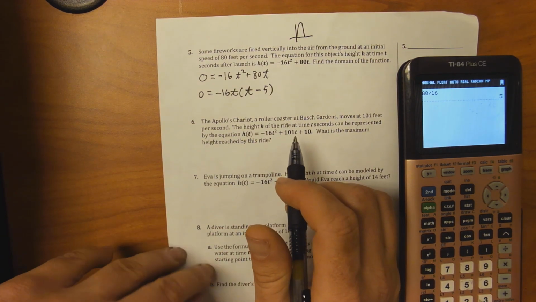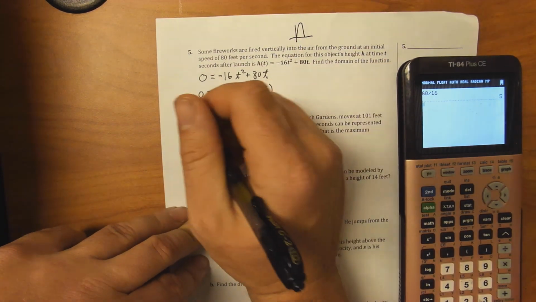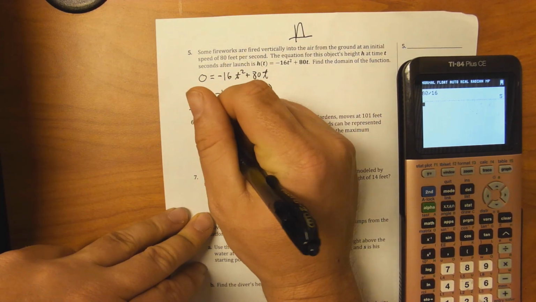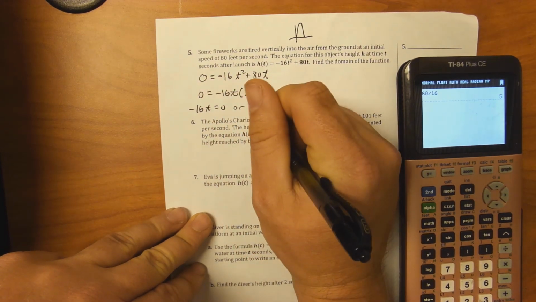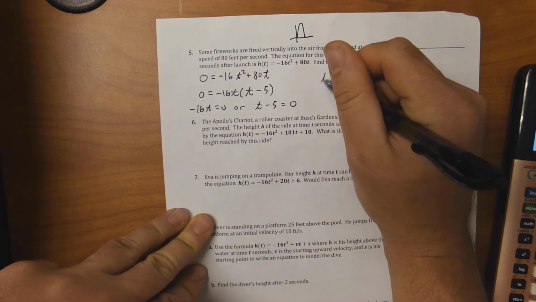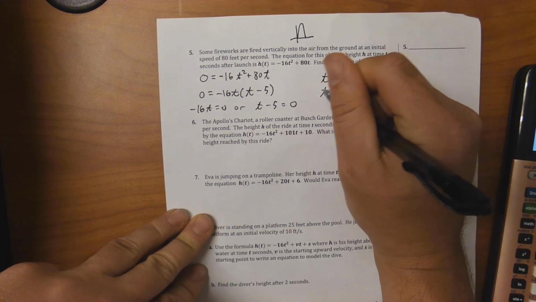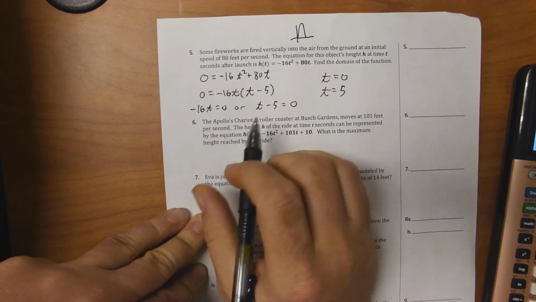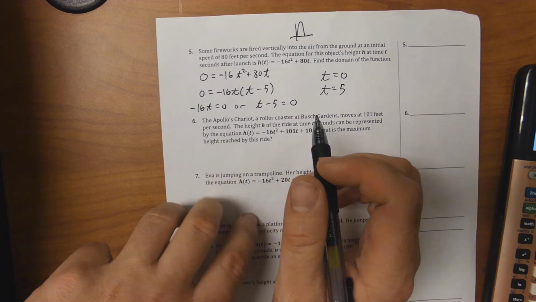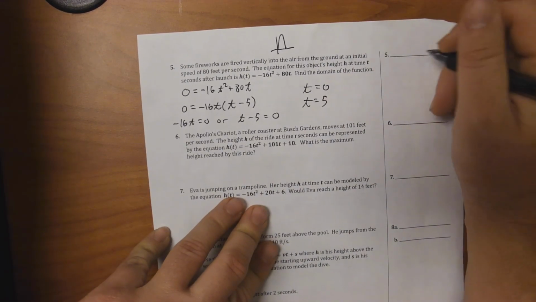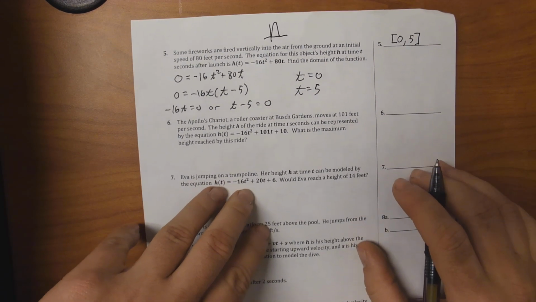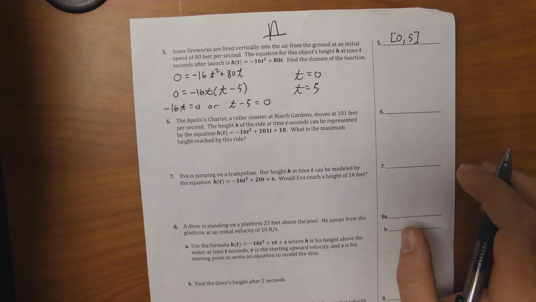So according to the zero product property, this would be a true statement if the first factor equals 0 or the second factor equals 0. So those are essentially my two solutions, t equals 0 and t equals 5. Of course, I could divide both sides by negative 16 here, and that would be 0, and just add 5 to both sides here. So my domain is 0 to 5. Essentially, what that means is our firework will be in flight from 0 to 5 seconds.